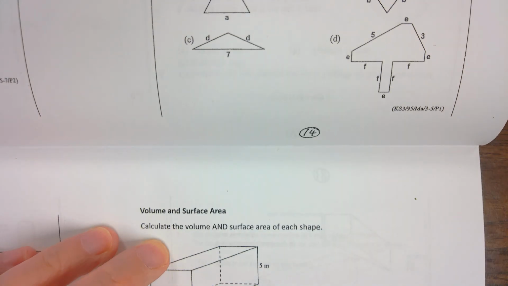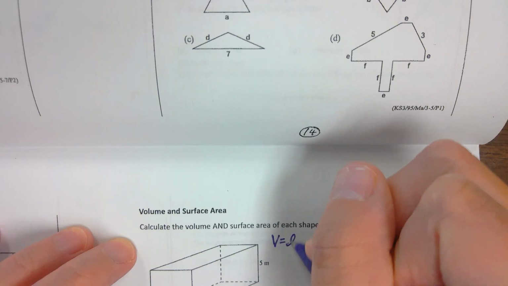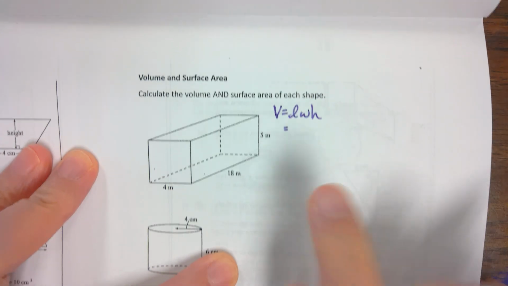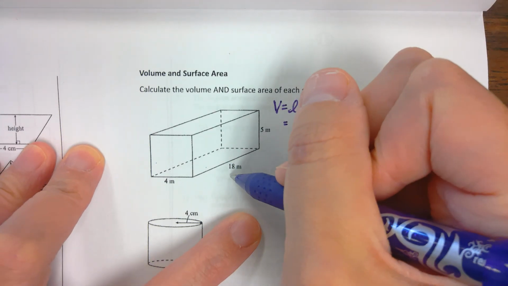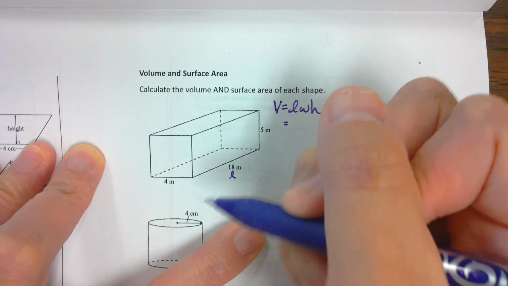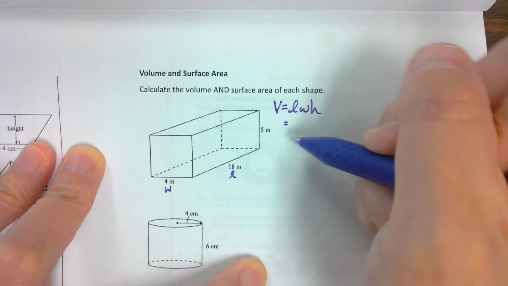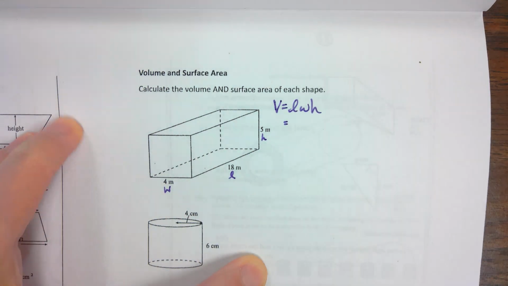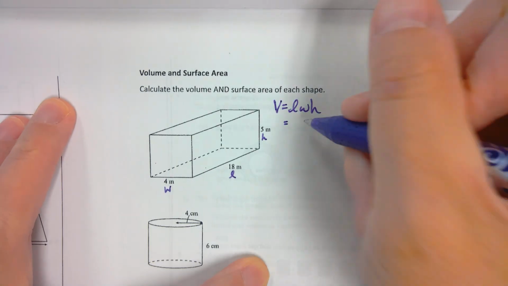So let's do that now. Volume is length times width times height. How I would suggest doing these questions is write a letter right beside that number. So length is 18, width is 4, height is 5. So when you substitute it in, just like when we did with the slope formula, you don't get mixed up.